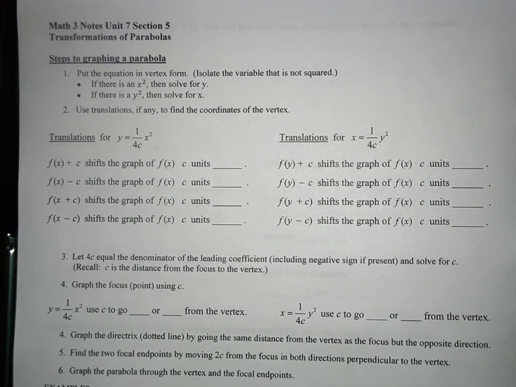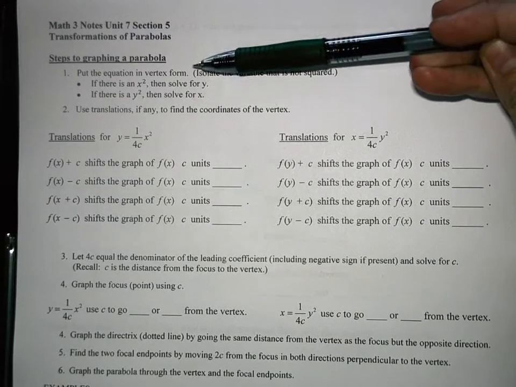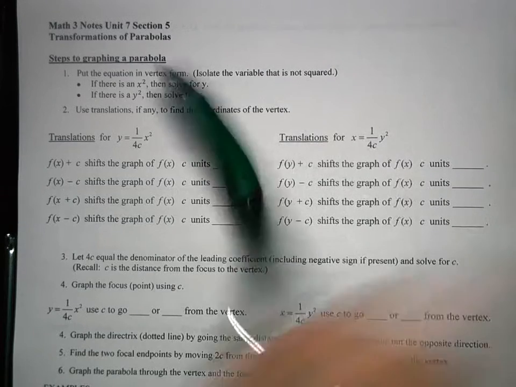Math 3, Unit 7, Section 5. Today we're talking about transformation of parabolas. So the first thing is that you want the parabola to be in vertex form, okay?